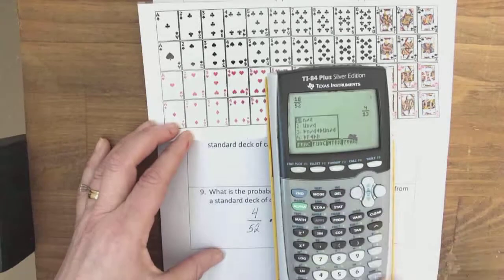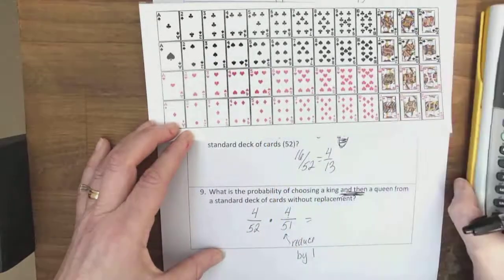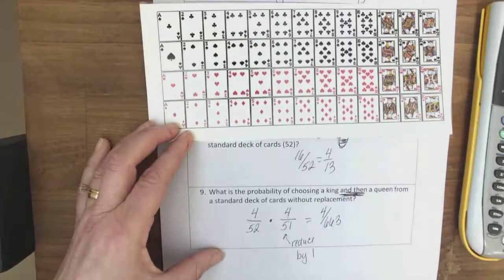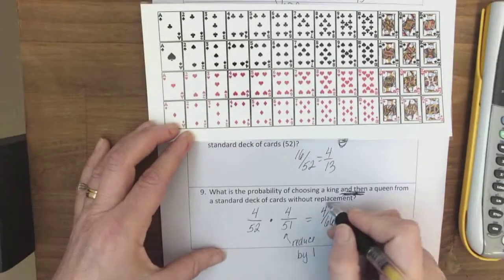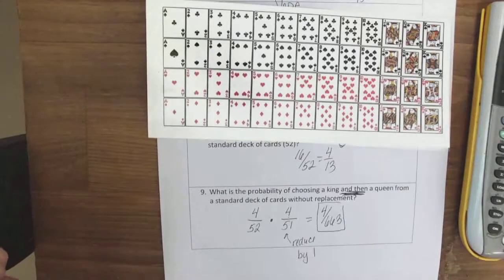So I go right to my calculator, and I'm going to put in 4 over 52 times 4 over 51. My answer comes out to be 4 over 663 on my calculator. Now, you can divide that out and get a decimal. However, I find that most probability questions are fractions. So there is the second side of your basic sheet for Module 2.